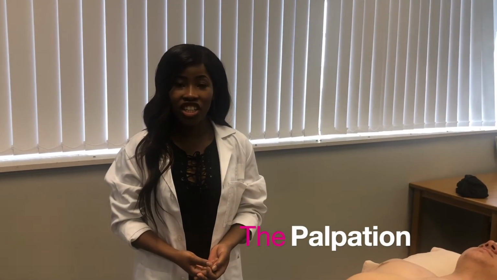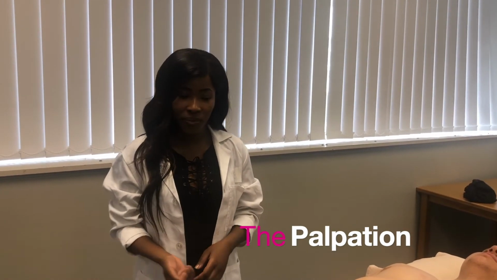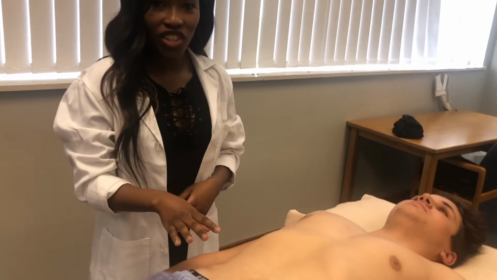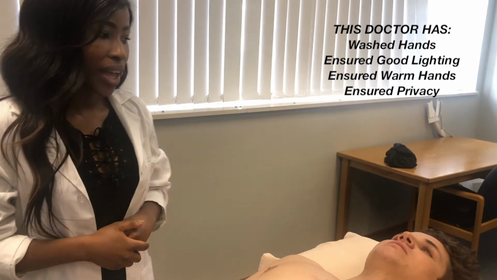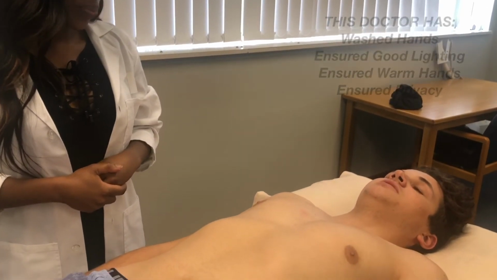I'll now be palpating the liver to assess for hepatomegaly, which is a condition that is characterized by an enlarged liver. I'll start at the right iliac region, then move up the right midclavicular region towards the right costal margin. I'm starting at the right iliac region because when the liver enlarges, it enlarges inferiorly. May I please have your permission to examine you? Yes, that is fine.